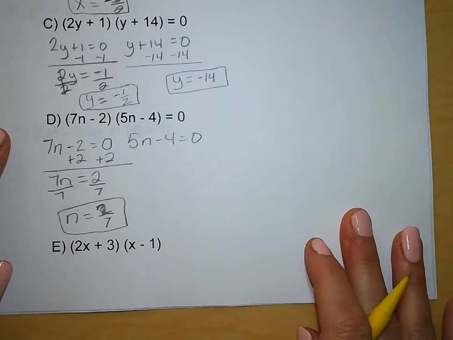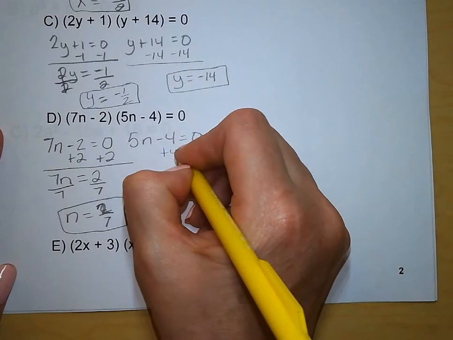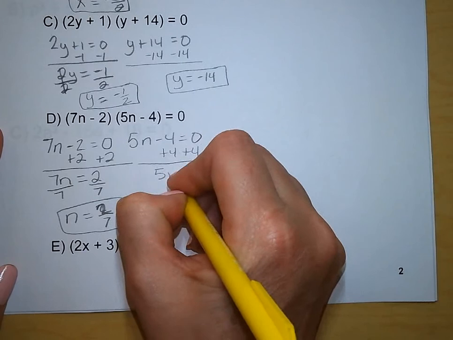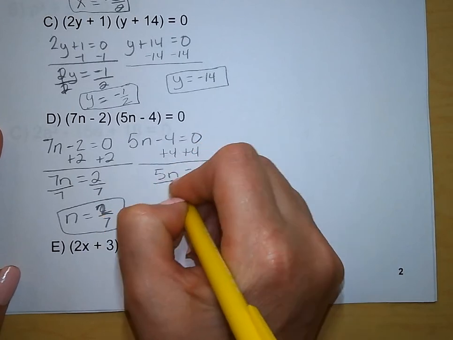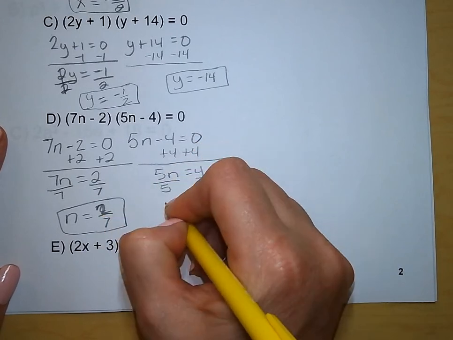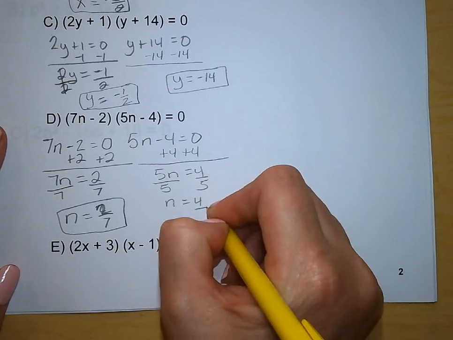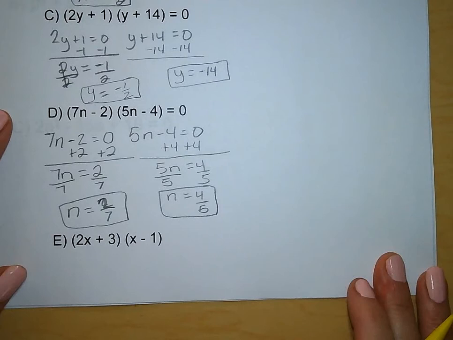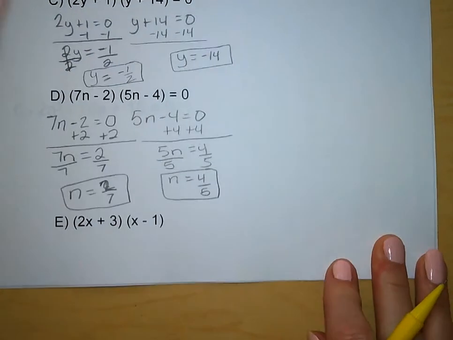All right. Our second equation, 5n minus 4, we're going to add 4 to both sides, and then we're left with 5n equals 4, divide by 5, n equals 4/5. For these kind of equations, guys, there is no need to convert those fractions into decimals, just leave them as the fractions.